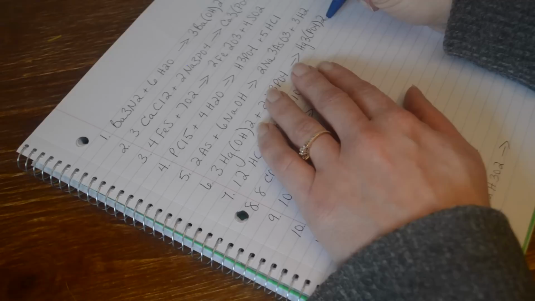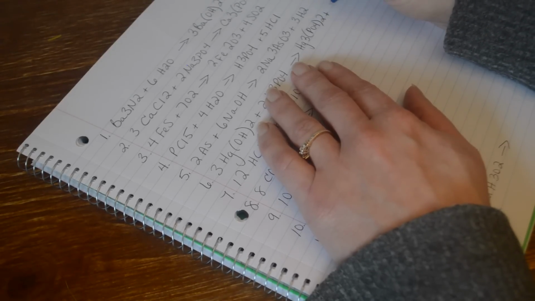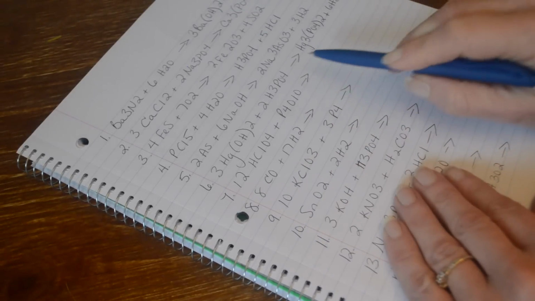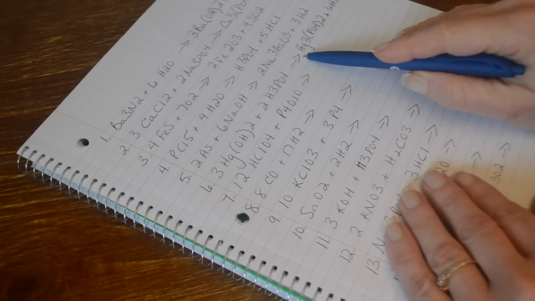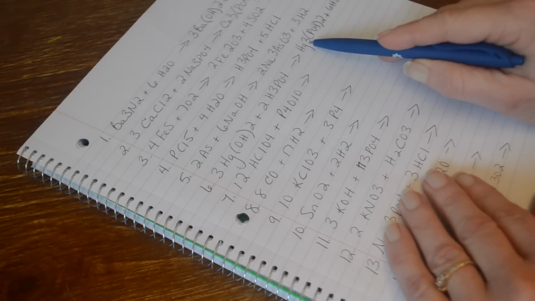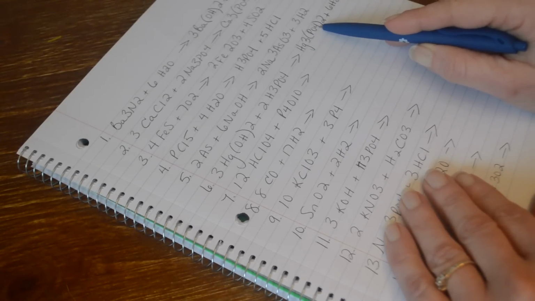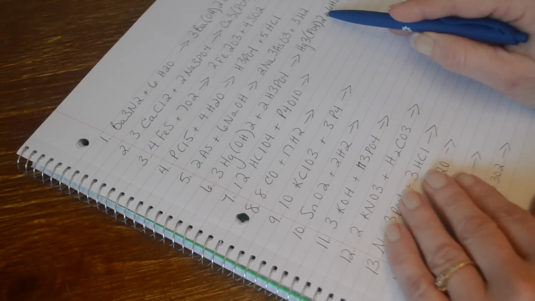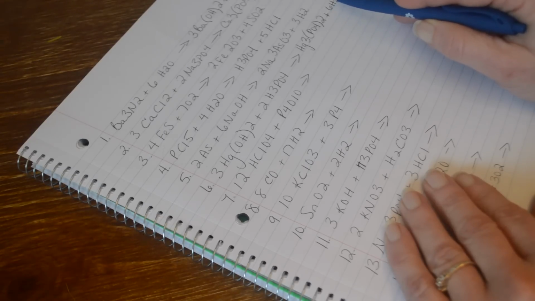Hg3PO4 2 plus 6H2O. Okay, we have the product is Hg3PO4 2 plus 6H2O.